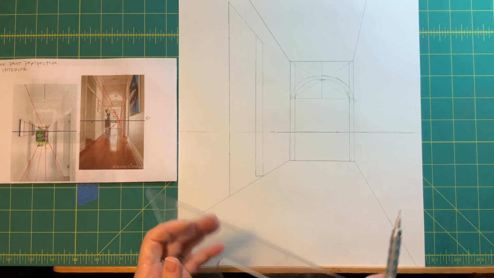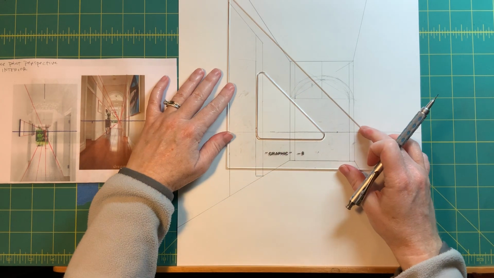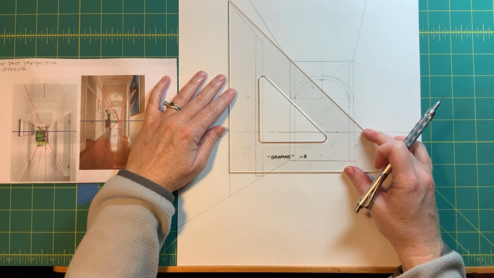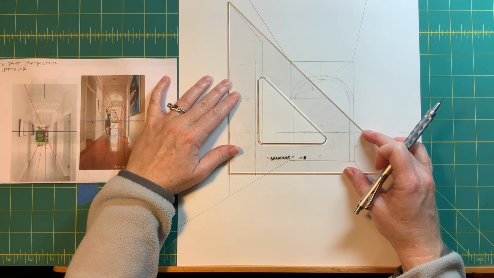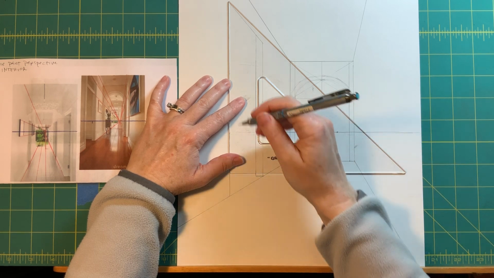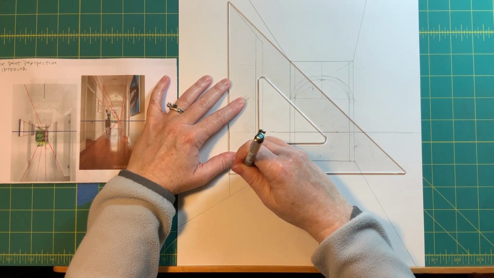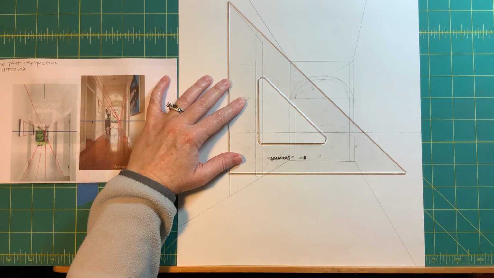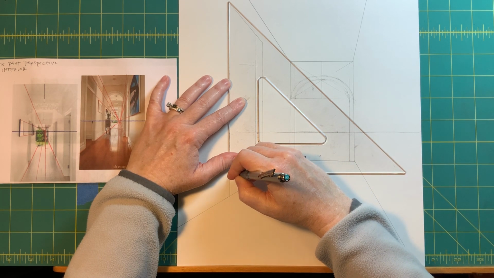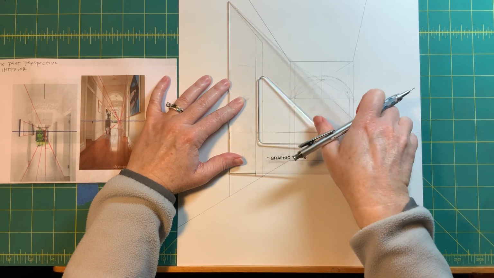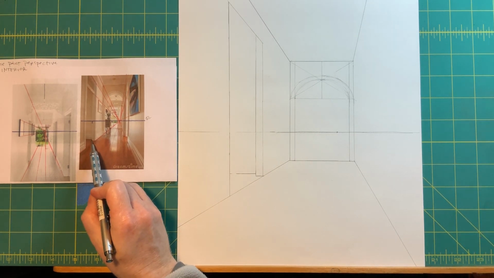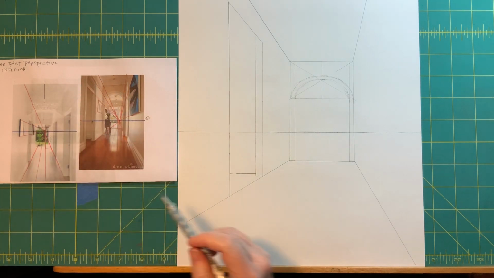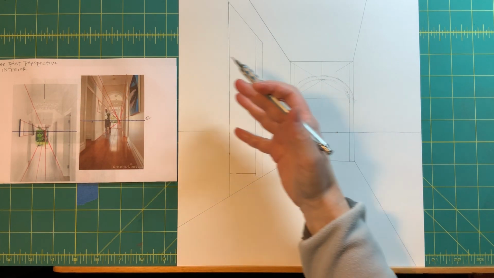Now we come up a little bit to get that edge of the floor and the wall in, and we just align our triangle up with our vertical and bring that horizontal across. I only want this to go 15 minutes, so that gives us this edge and this edge that take that hallway over through to the other side.